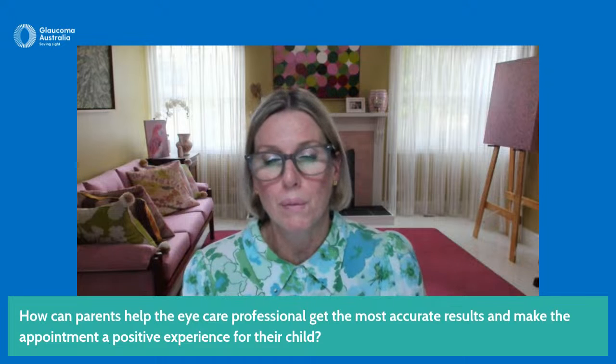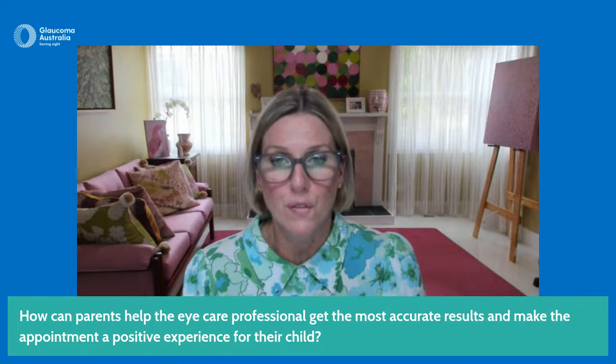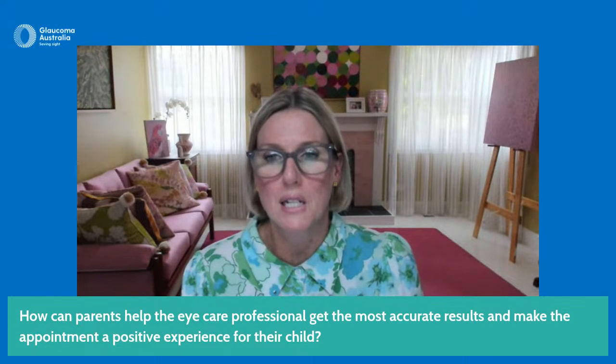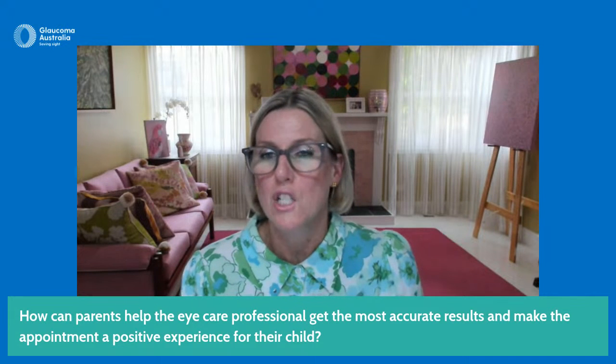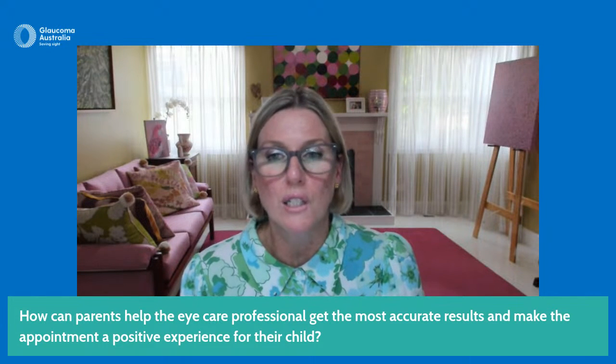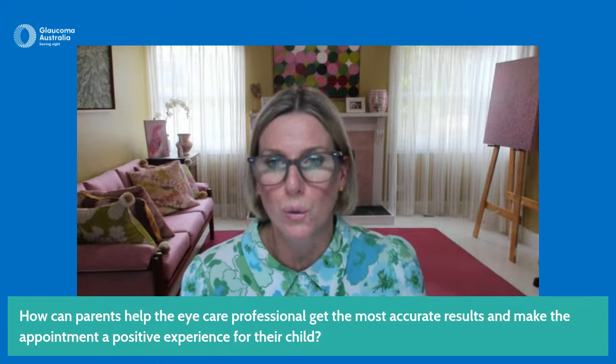And if it is an ongoing problem for your child, if it's very difficult, I seriously recommend asking about a child life therapist, because they really can totally change the experience for a child if you do have a child that struggles with their eye examinations and finds it a very negative experience.